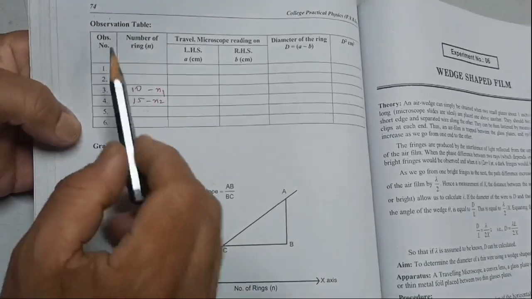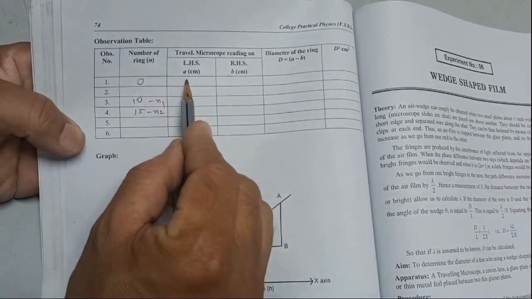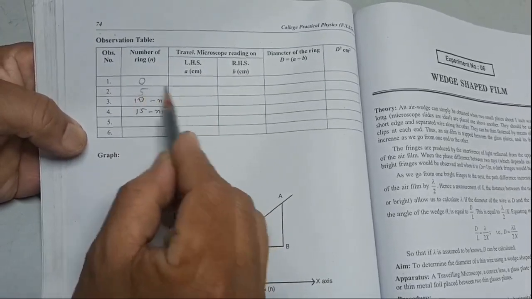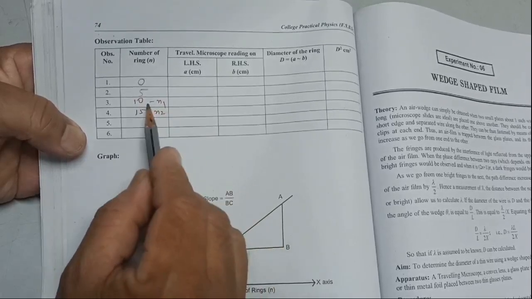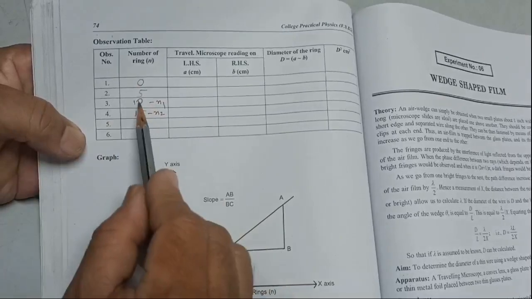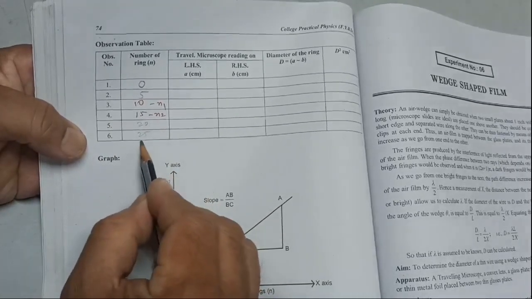And you have to record by your table. Now here you see, this is your 0. Okay, take the LHS reading. After that 5, take the reading through the traveling microscope. Only move horizontally. 10, 15, 20, 25 and 30.